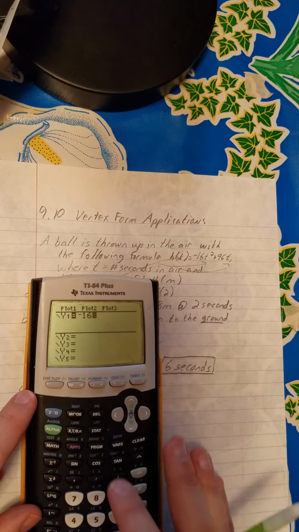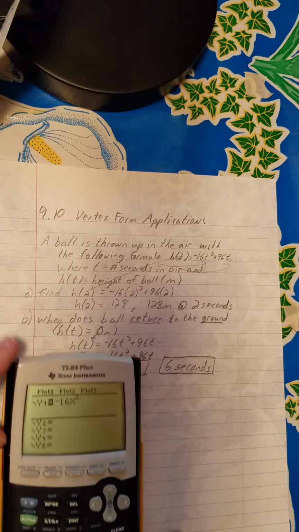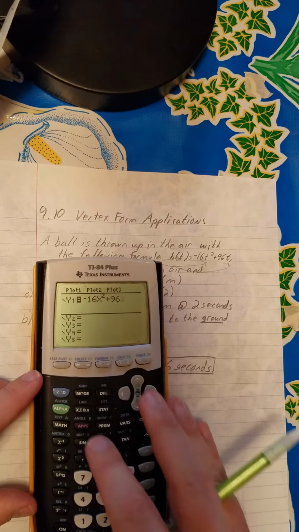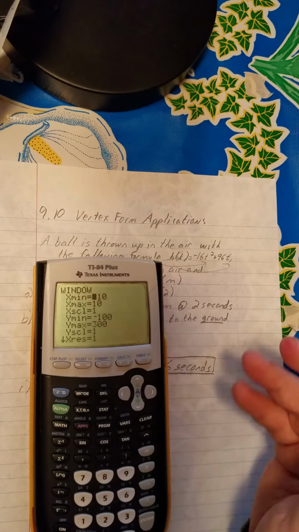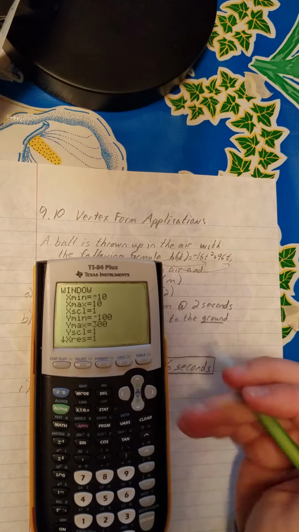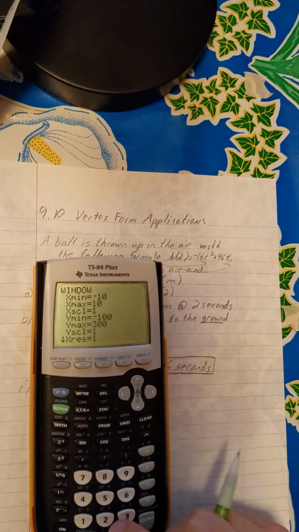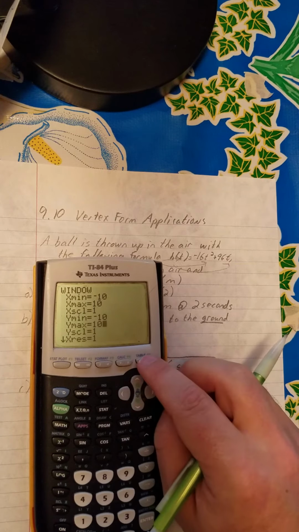Negative 16 x squared plus 96x. Check your window. Negative 10 to 10 is usually a good place to start, and then we'll change it from there.